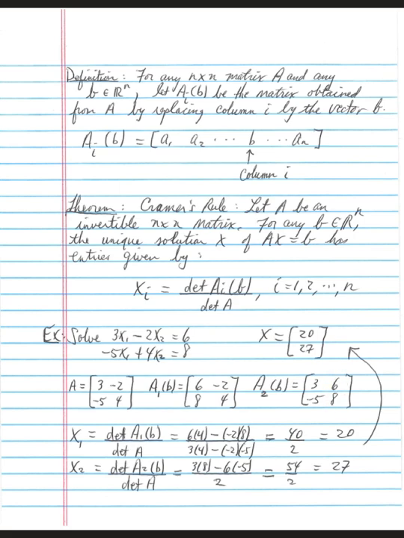Now since this is two unknowns, your solution vector x, the first one, x sub 1, is the first entry of the solution. It's the determinant of A sub 1b.